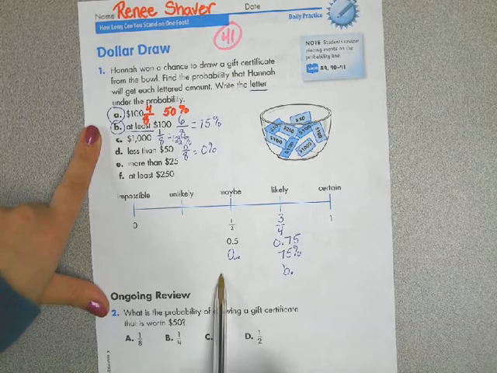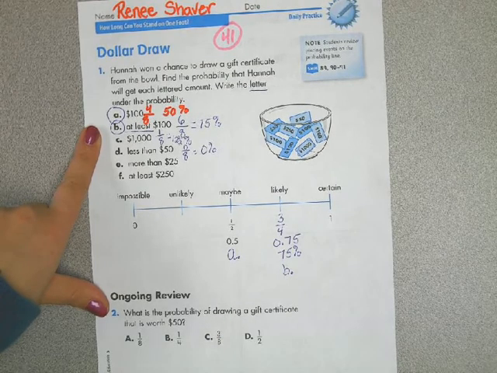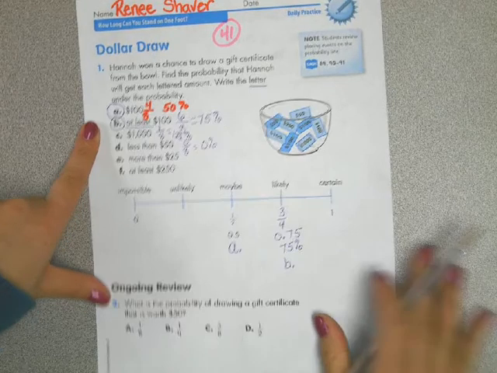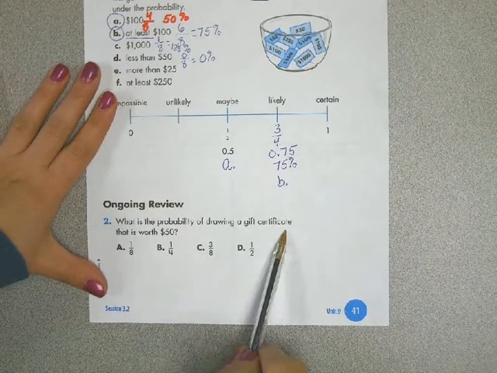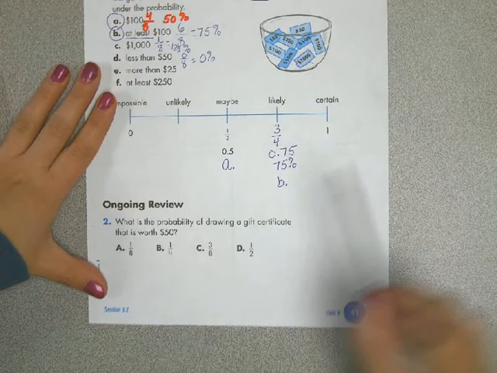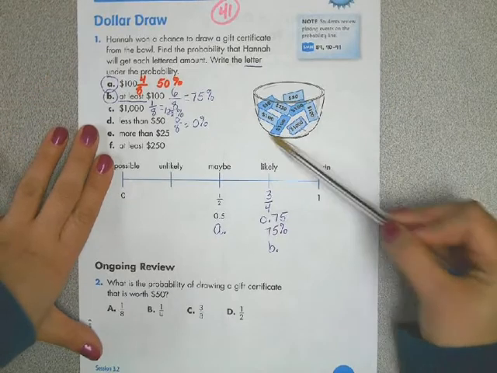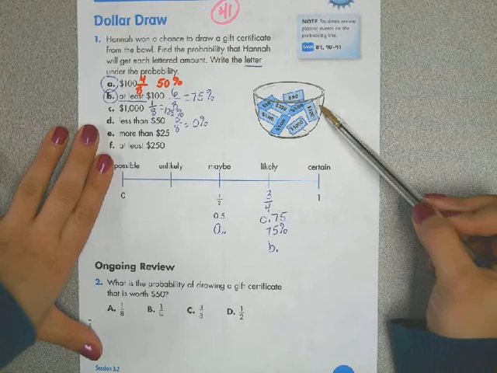So you've got 4 more to fill in. So you might have 2 answers under the same one. Okay, and then down below you're finding the probability of a gift certificate worth $50. So you'll have to look back up at this bowl.